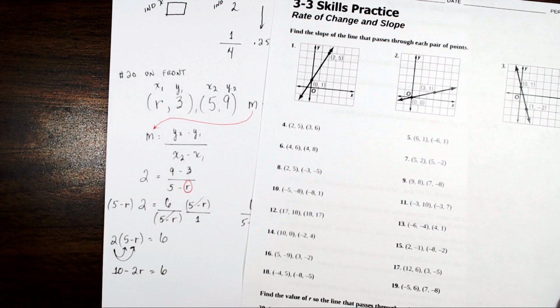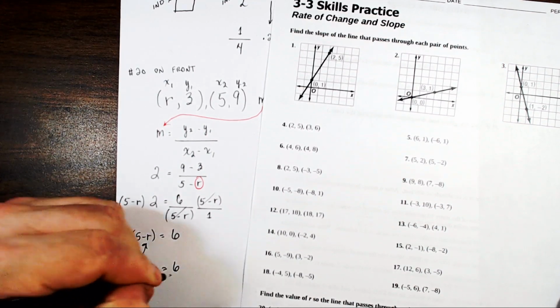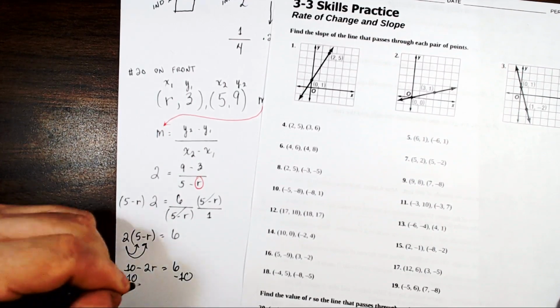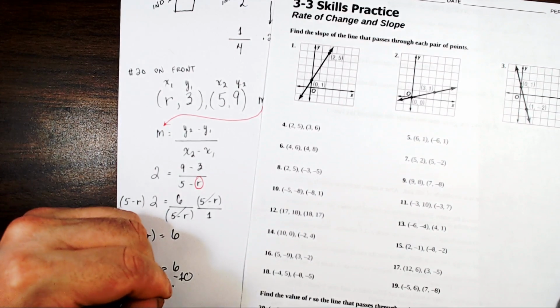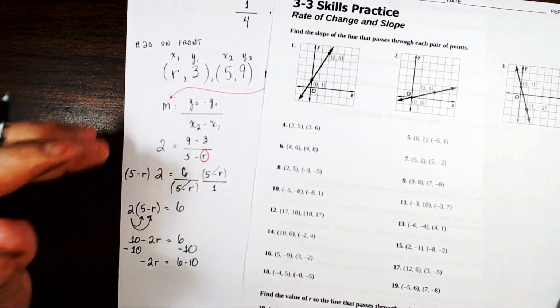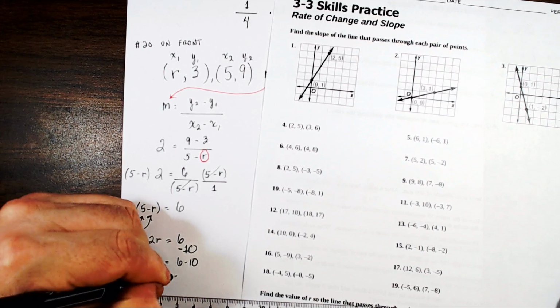Now I want to get r by itself. I want to find the value of r. Okay, so I'm going to subtract 10 from both sides, and I get negative 2r equals 6 minus 10. Well, what's 6 minus 10? That's negative 4. So now I have negative 2r equals negative 4.